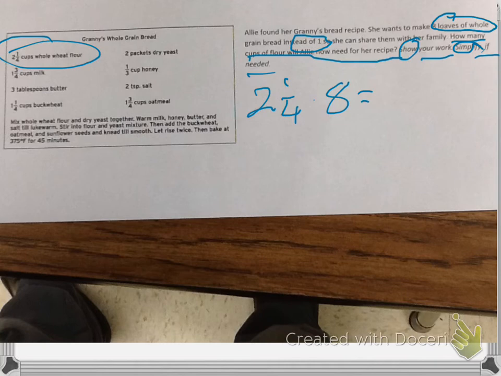Now, there's multiple ways to do this. One way is partial products. So in this case, I could take 2 times 4, and let me erase that. Spoke a little too soon. Not 2 times 4, 2 times 8. So there we go: 2 times 8 plus 1/4 times 8.